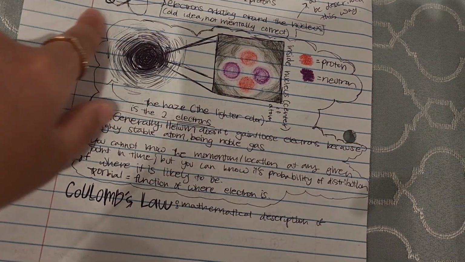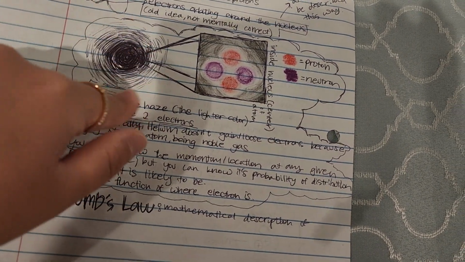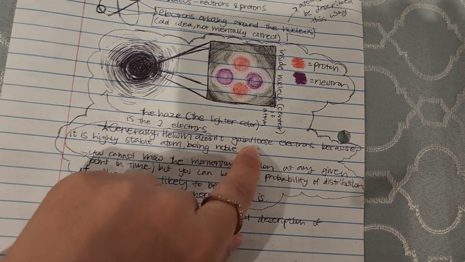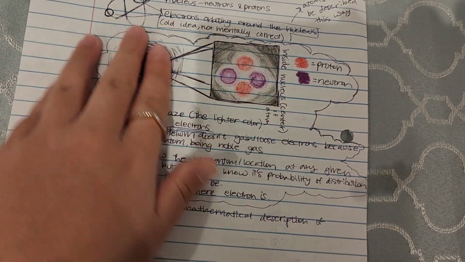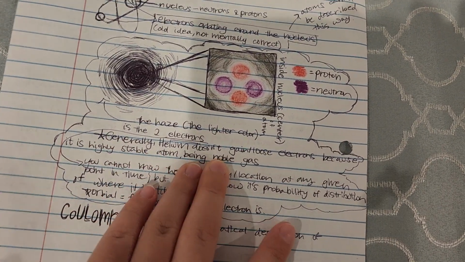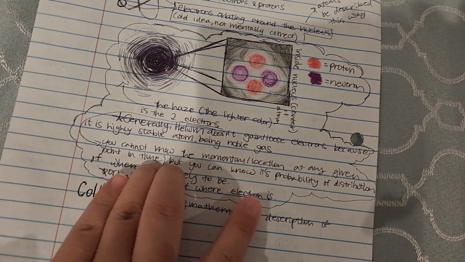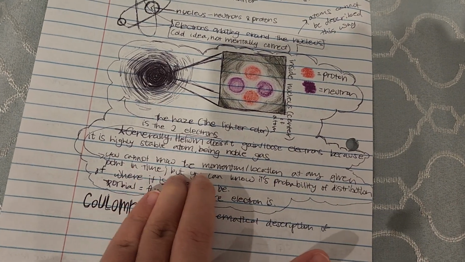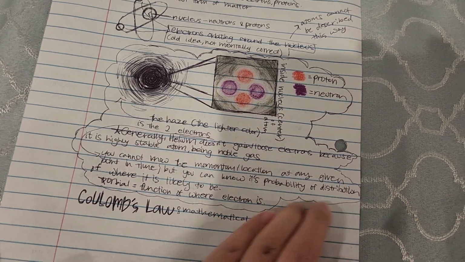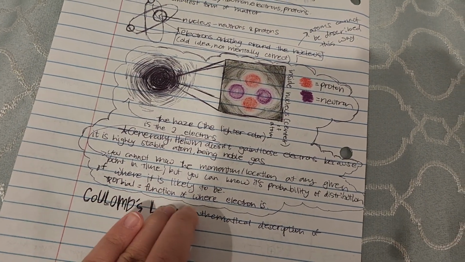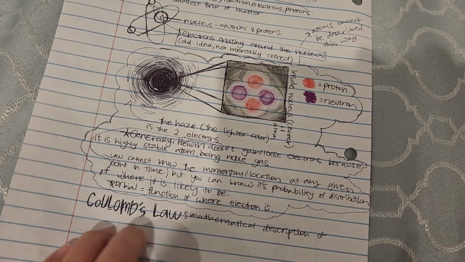And the haze right here, the lighter color, is the 2 electrons. Generally, helium doesn't gain or lose electrons, because it is a highly stable atom, being a noble gas. Also, this is a picture of the helium. You cannot know the momentum or location of an electron at any given point in time, but you can know its probability distribution of where it is likely to be. Orbital equals a function of where the electron is.